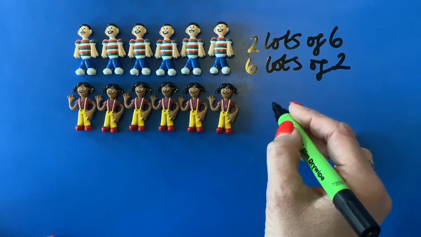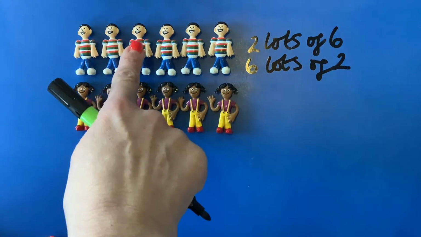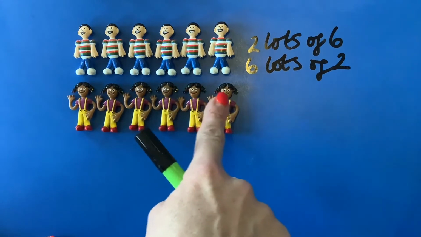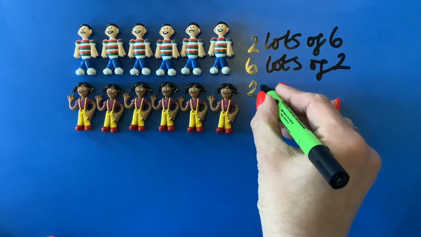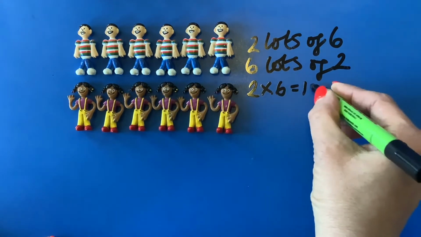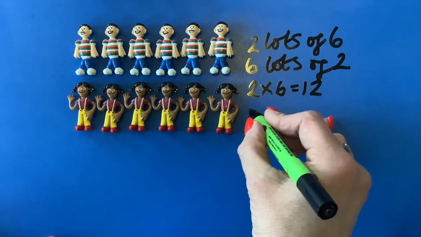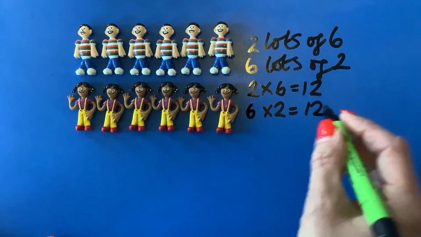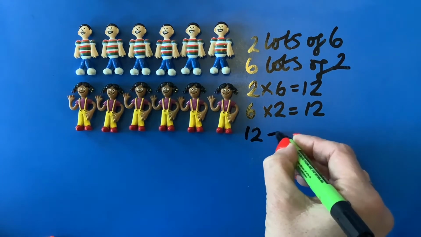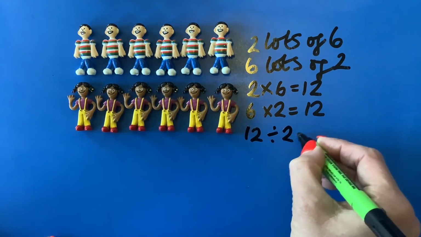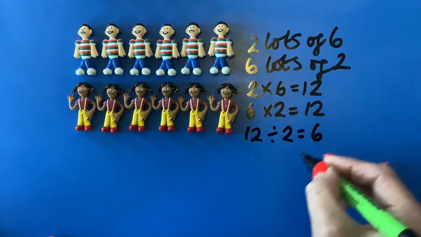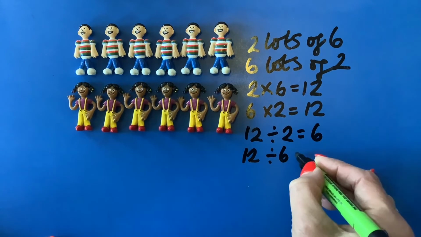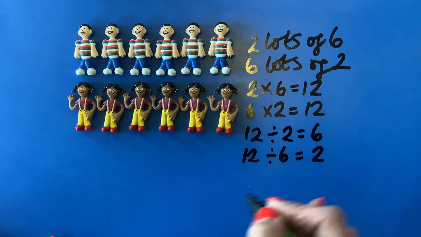How many have I got all in total then? 1, 2, 3, 4, 5, 6, 7, 8, 9, 10, 11, 12. 2 times 6 is 12. 6 times 2 is 12. 12 divided by 2 is 6. 12 divided by 6 is 2.